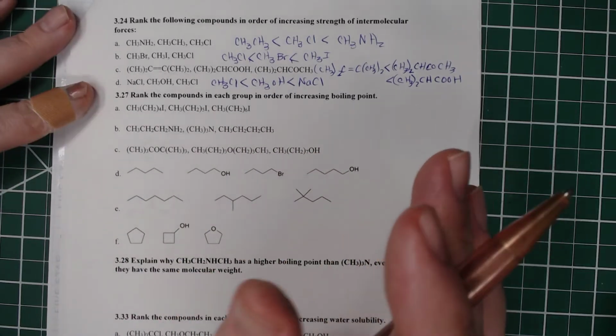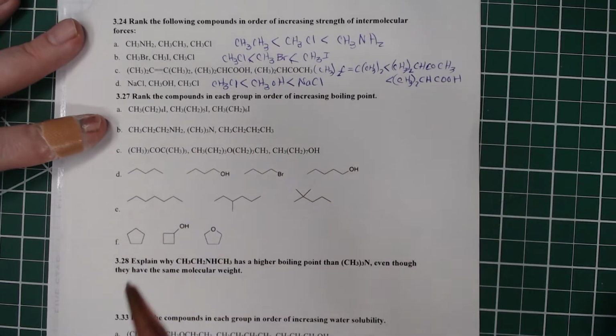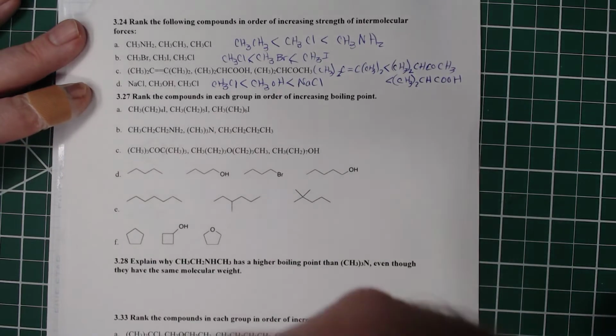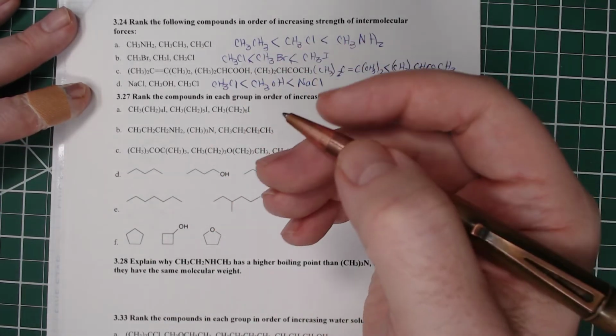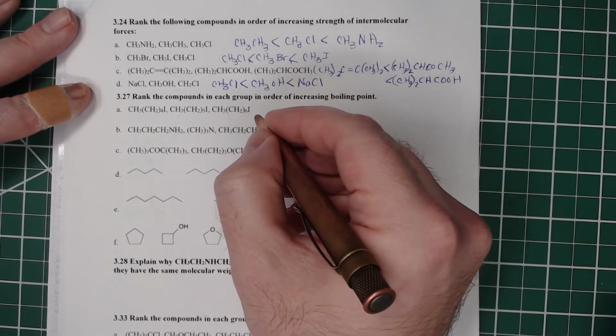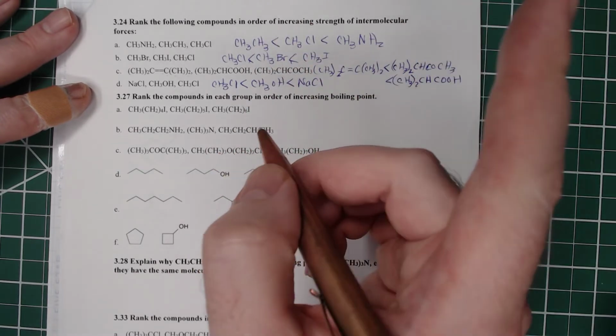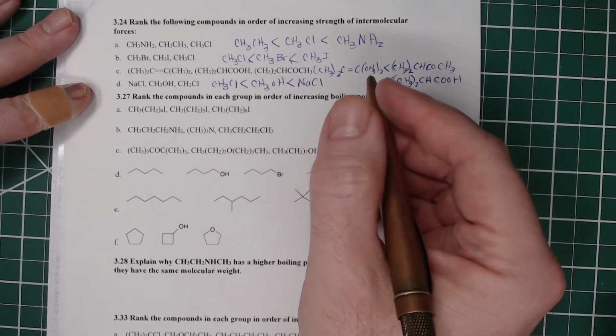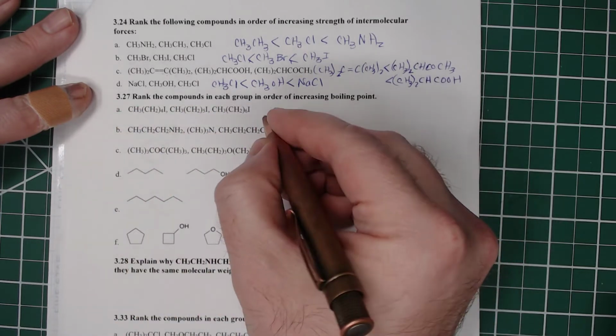Since the only thing that's different is the size, we should expect the bigger ones to have stronger dispersion, or as we call them, the van der Waals interactions, and therefore they should have a higher boiling point. So it's actually going to be in this order.